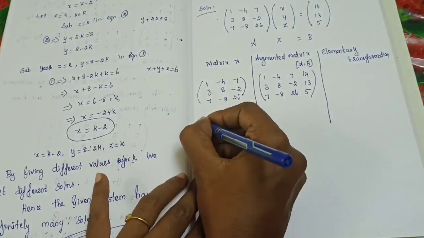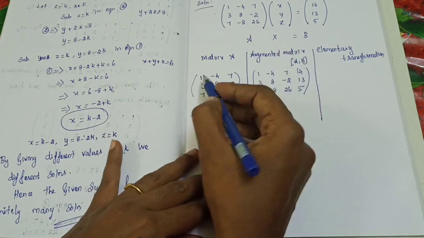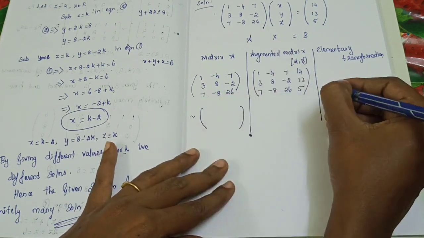Okay. So, equivalent to. First, what will you do? First entry is a non-zero. No problem. So, these 2 entries you need to make 0.